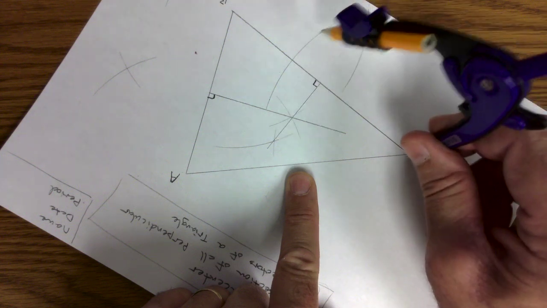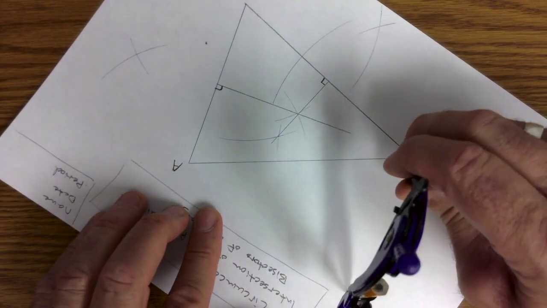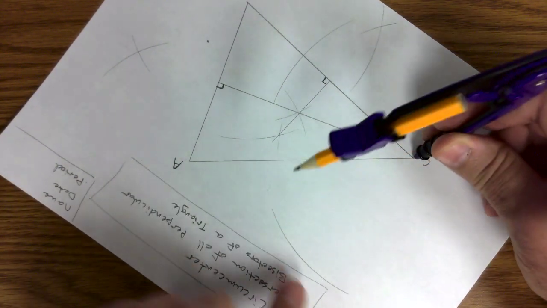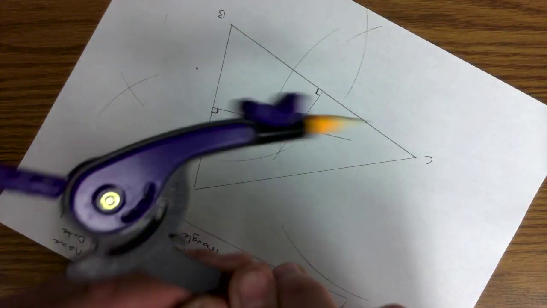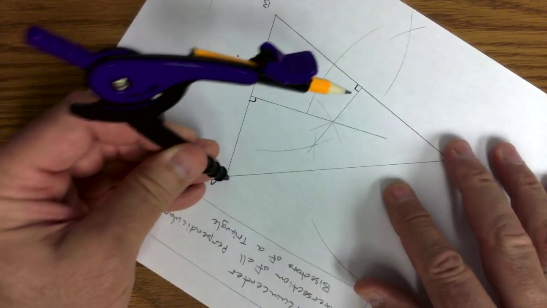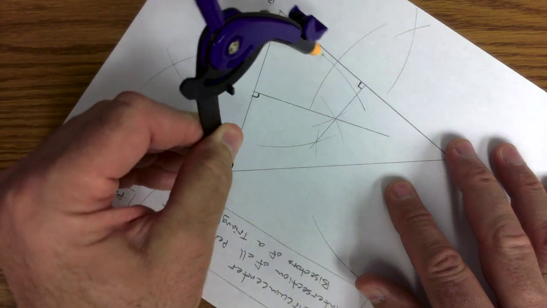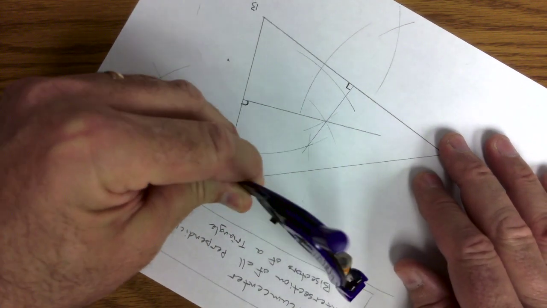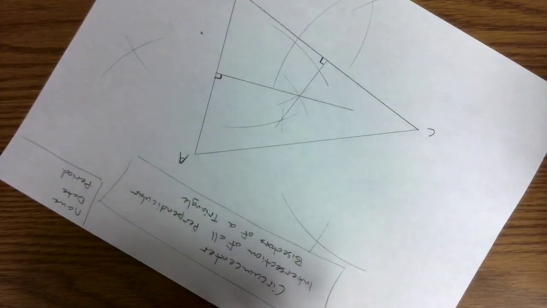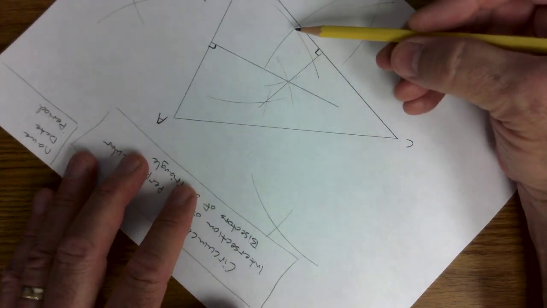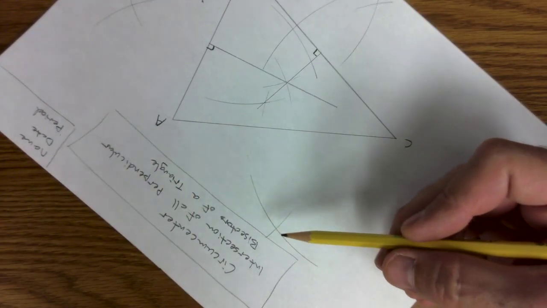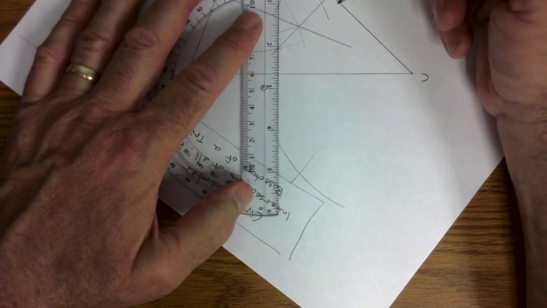I don't know exactly where. And I'm going to do another one down below. Okay. Then I'm going to go to A. Angle A. And make a mark right there and right there. So these two intersections here and here are the ones that I'm going to use to connect.